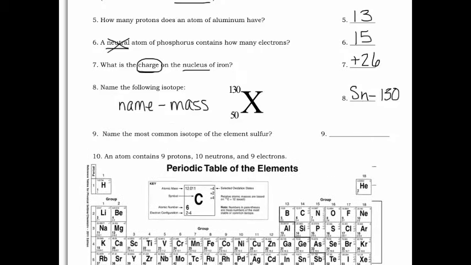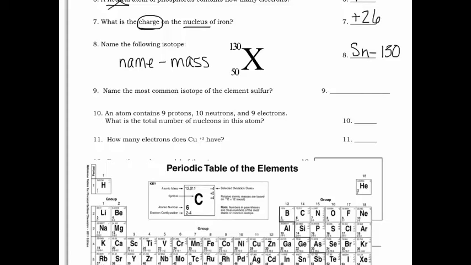All right, number 9, name the most common isotope of the element sulfur. Again, they said name. So we have to name it like you would name a normal element or an isotope. So I'm going to actually write out sulfur this time so you can see it both ways.